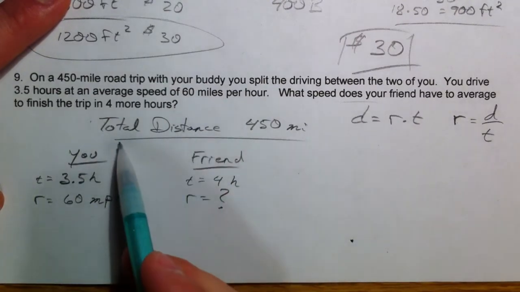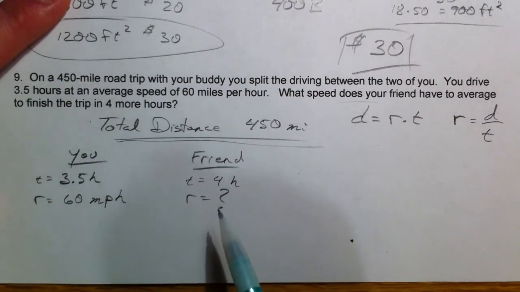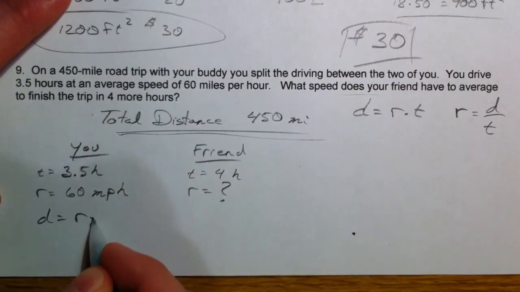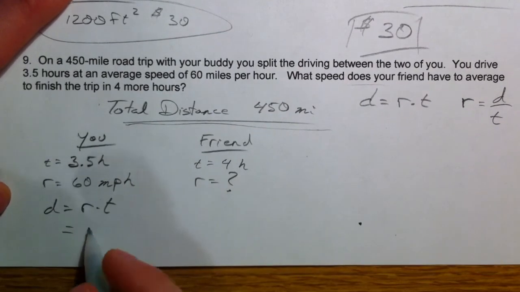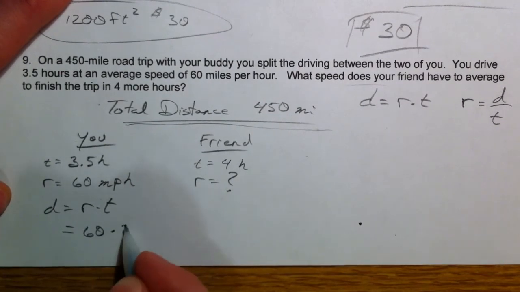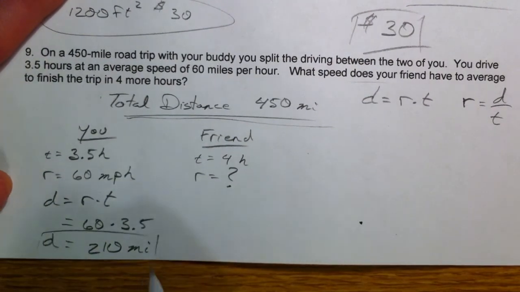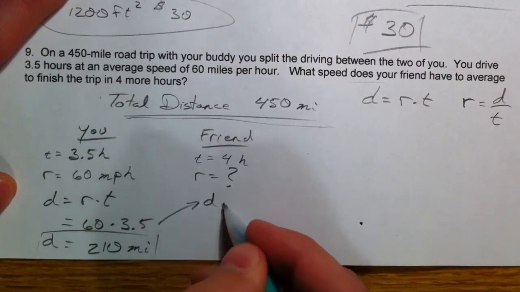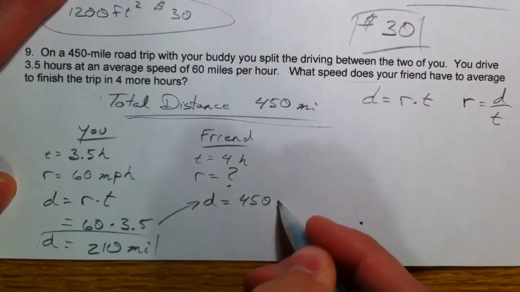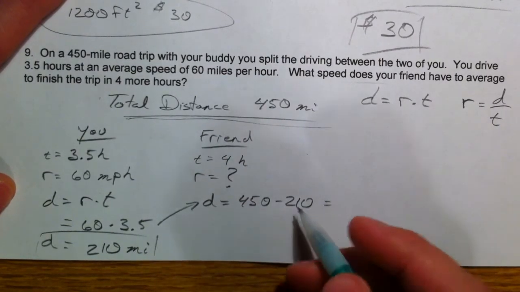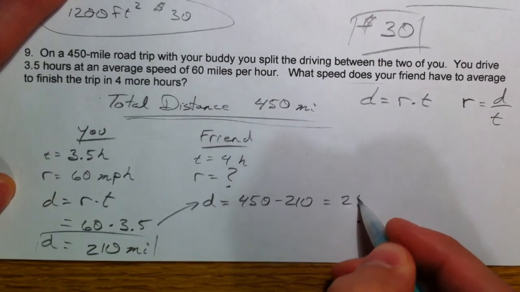So how much distance did you cover? And then we'll figure out how much distance your friend had to cover. So distance equals rate times time. You covered 60 miles per hour for 3.5 hours. So that's 180 and another half hour. So that's 210 miles. And so that leaves, for your friend, 450 minus 210. The total trip was 450 minus your 210 leaves 240 miles.